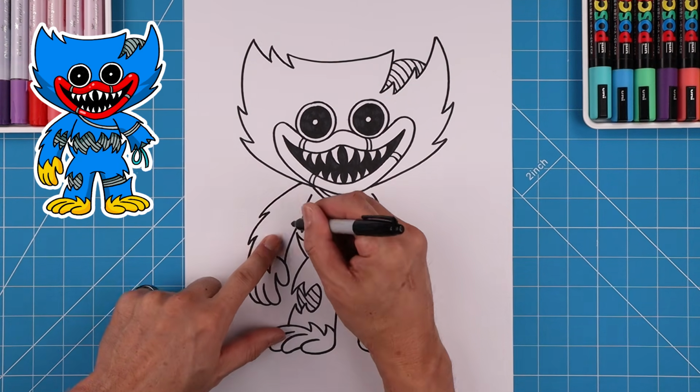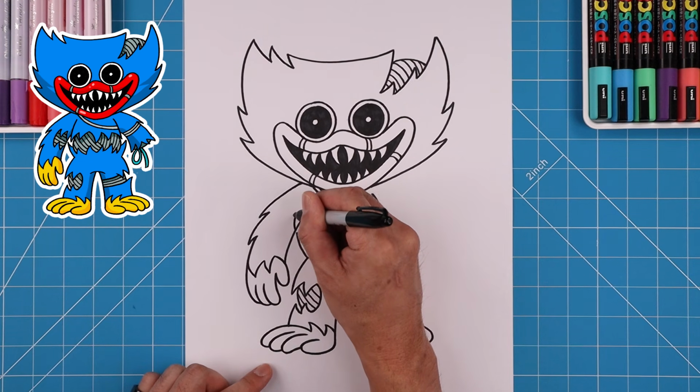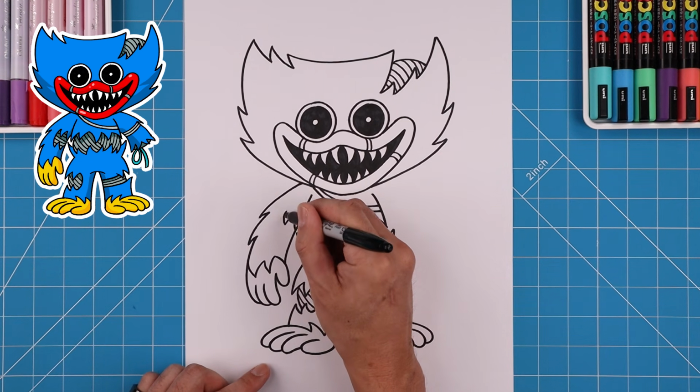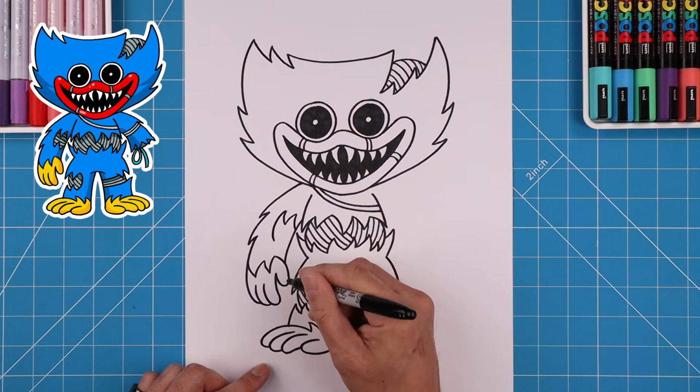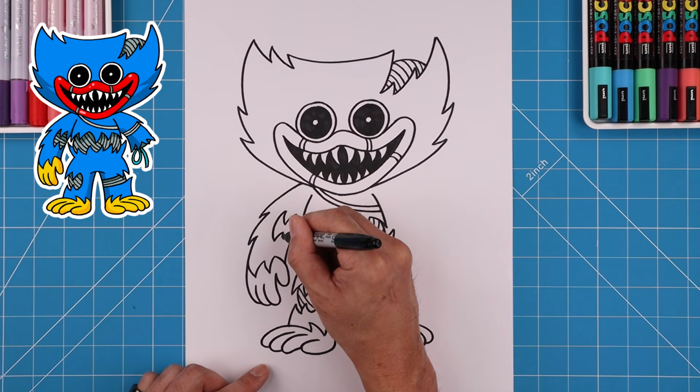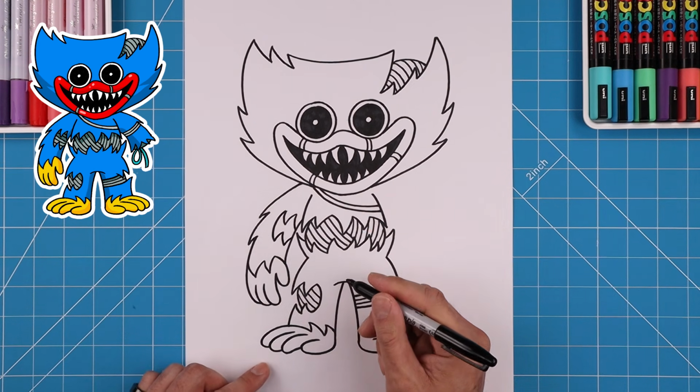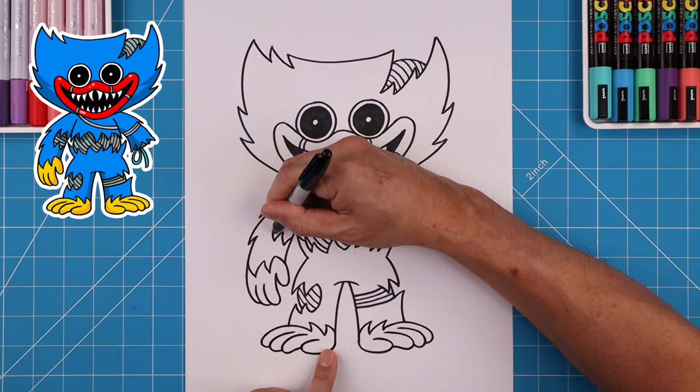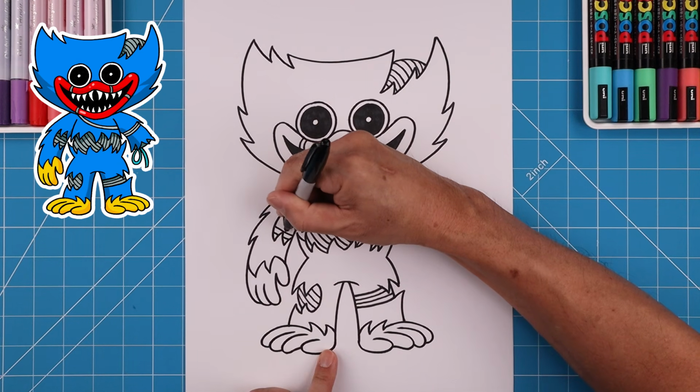Now we're going to open up the inside of the arm. So we're going to add some fur, add a couple points going up, come all the way down, go up and in towards the inside. Now I want to add some cables going across the inside of the arm.